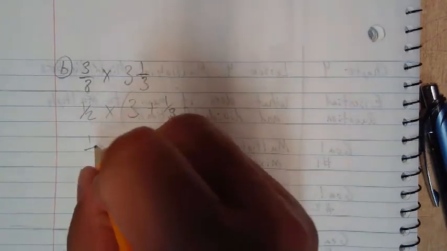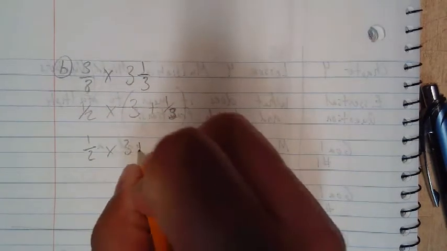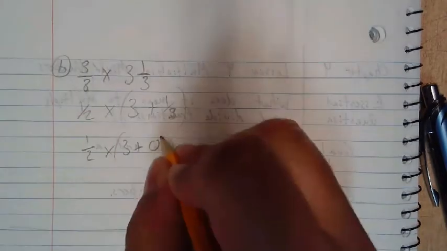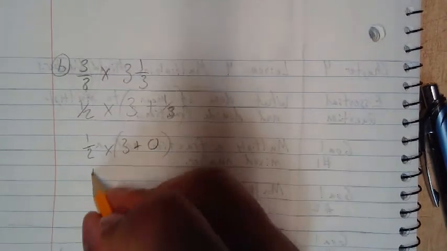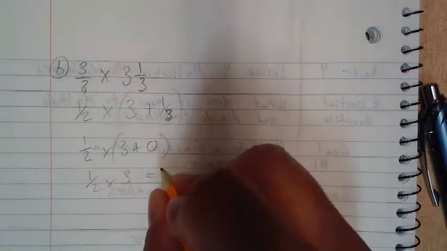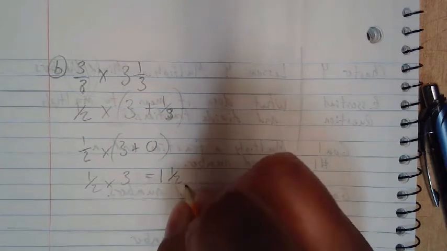So let me rewrite this, see what we can think. It's just a quick prediction, quick estimate, okay? Basically, we're asking what's half of 3. The answer is going to be about 1.5. And this is an approximate estimate. All right. Now let's do the actual math and see what the answer is.